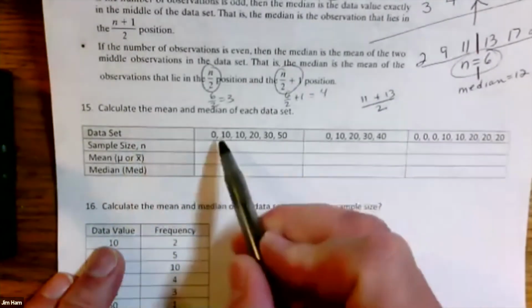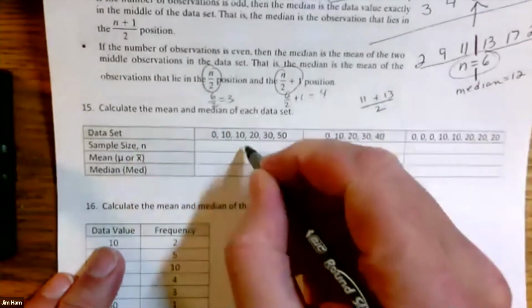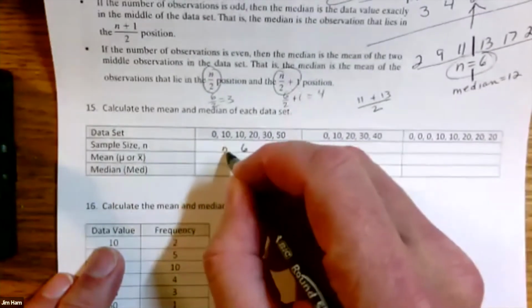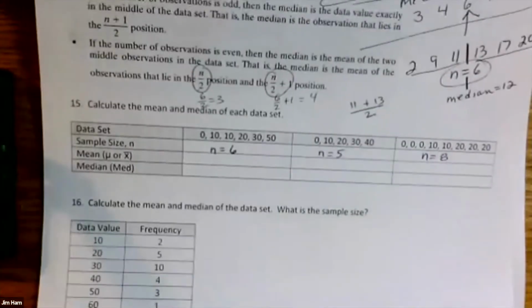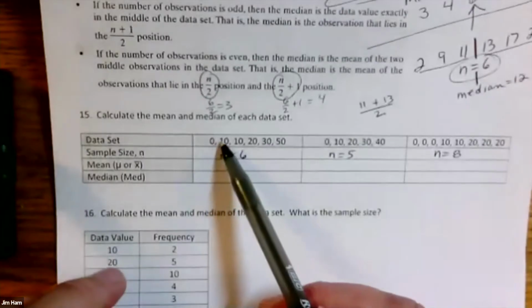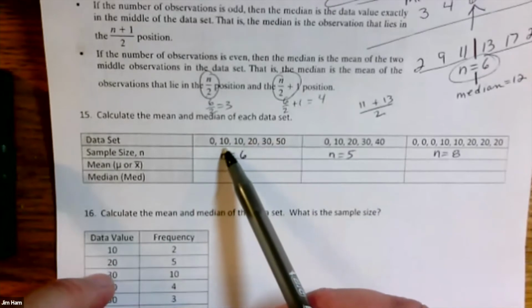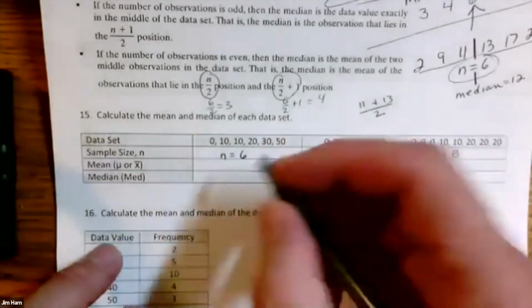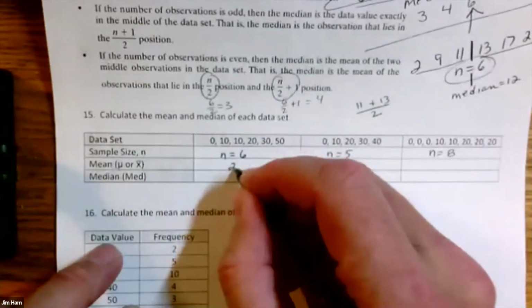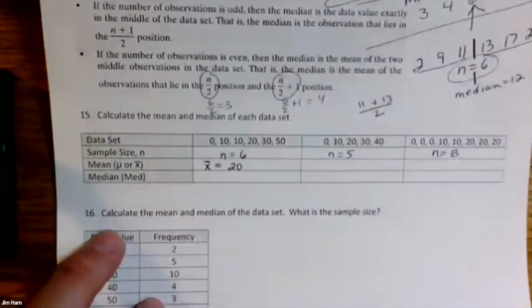Sample size: 1, 2, 3, 4, 5, 6. We would say n equals 6, n equals 5, and n equals 8. It's important to know the sample size because then you'll know if it's even or odd, and then where to find the median from there. If you add those 6 numbers together and then divide by 6, it's 120, and 120 divided by 6 is 20. So we would say x bar is equal to 20.